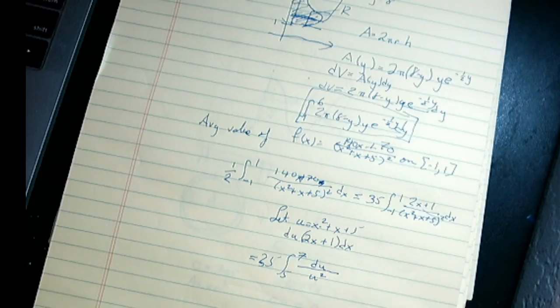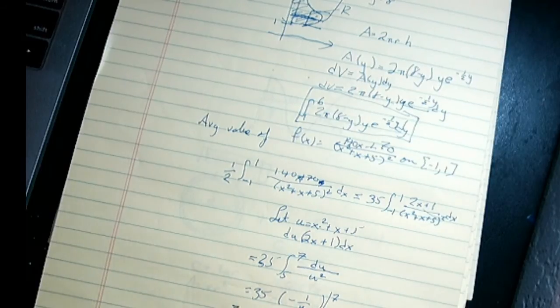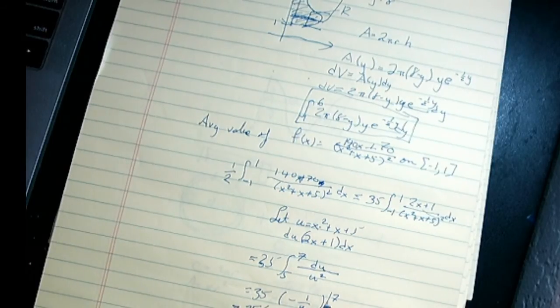Is this always safe? Let's see. 35. What's the integral of 1 over u squared? Well, it's minus 1 over u, evaluated from 5 to 7. Right? Because the derivative of u to the minus 1 is minus u to the minus 2, or 1 over u squared. So that's 35 times.